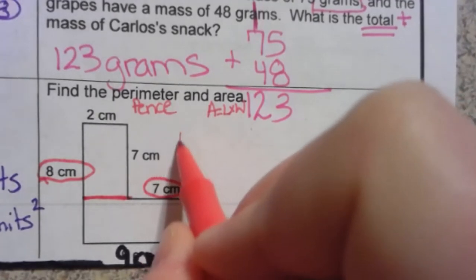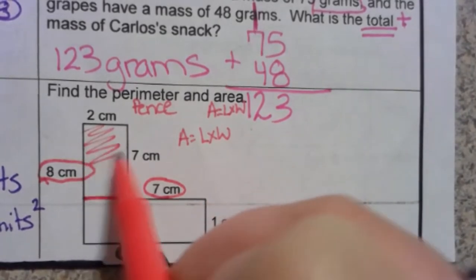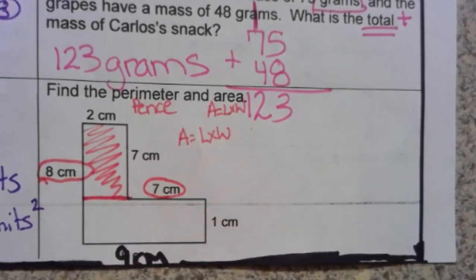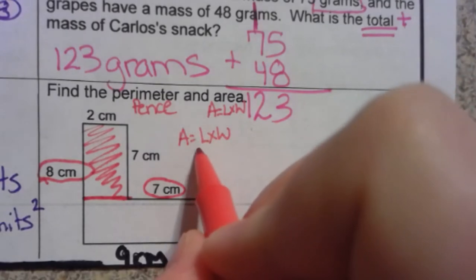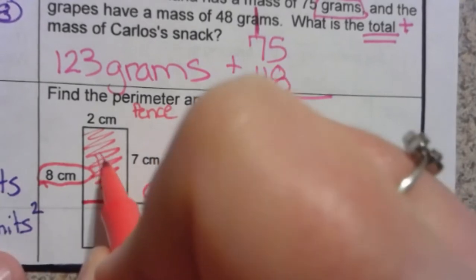So area equals length times width. Let's look at this top rectangle. I just colored it red. What is the length of that one? 7. And the width? Is 2. 7 times 2 is? 14.